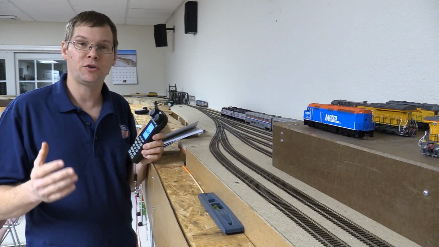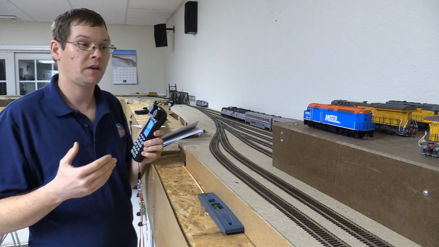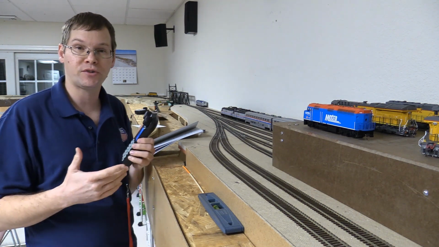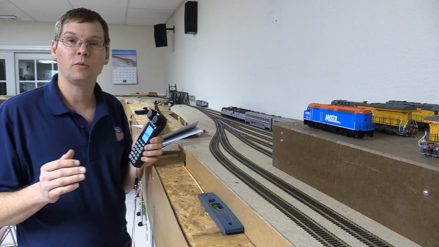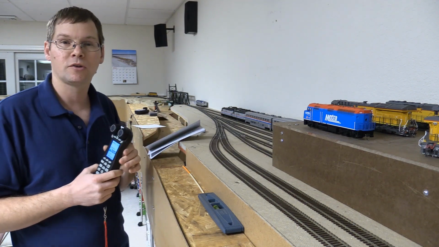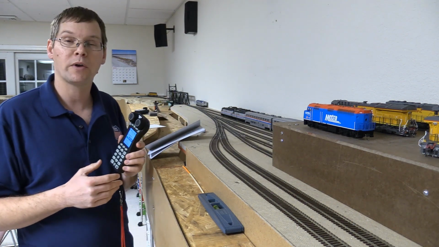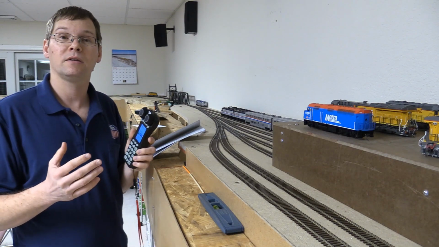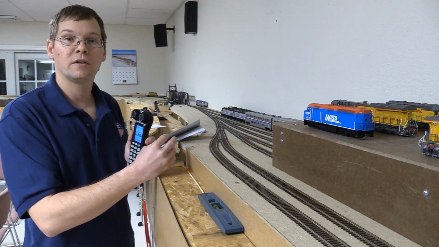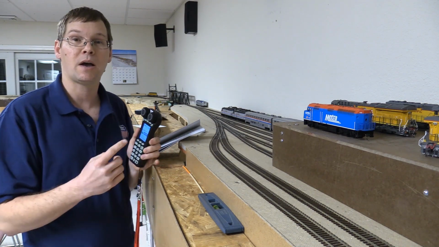Alright, so if you guys are new to using a Digitrax system and you're just now learning about all the different features and functions that Digitrax offers with their systems, you may have come across in some of the different literatures an option called route editing or setting up routes. And what a route is in Digitrax, it allows you to combine several different turnout addresses into a single operation.